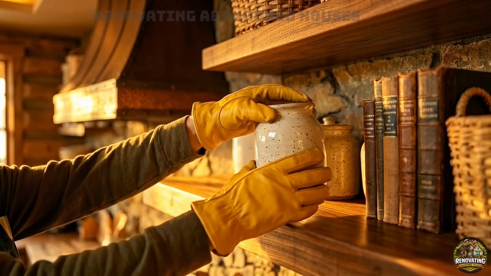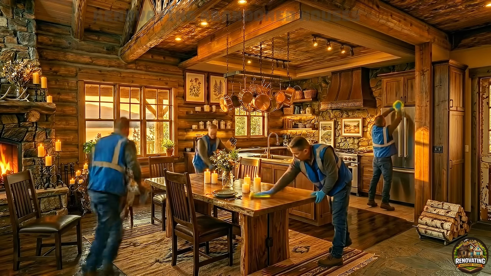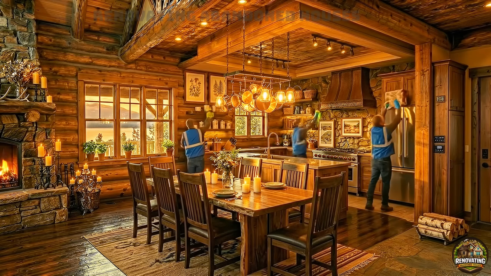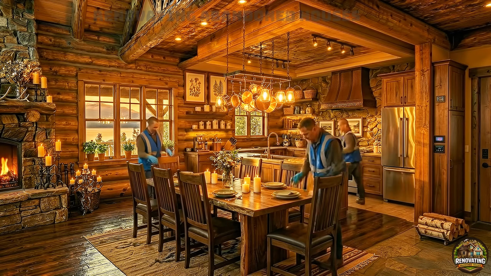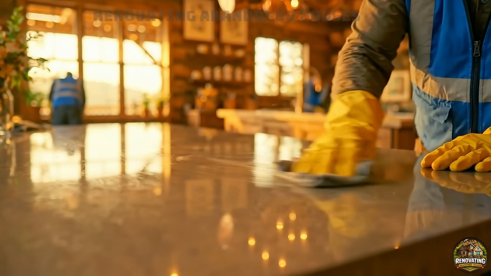Professional-grade appliances are installed against the stone wall. A hammered copper range hood rises above the cooktop. Above the island, a wrought iron rack carries gleaming copper cookware hung within reach.